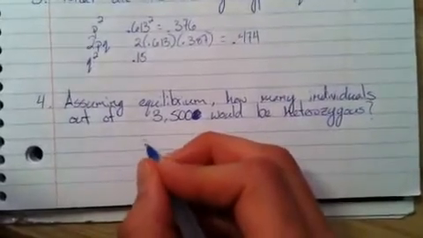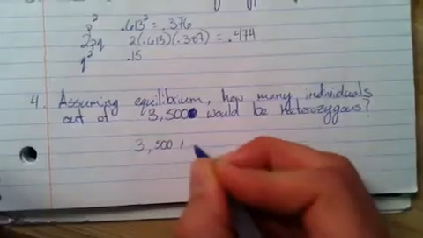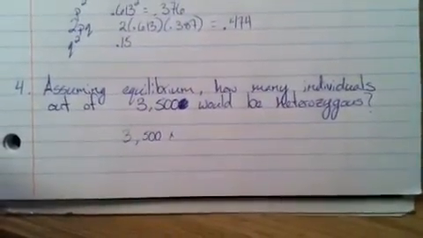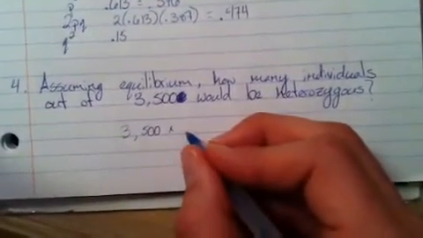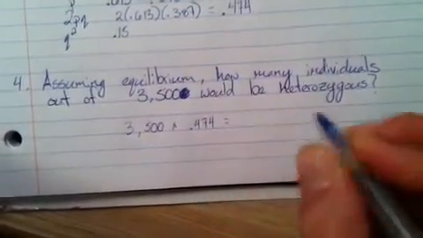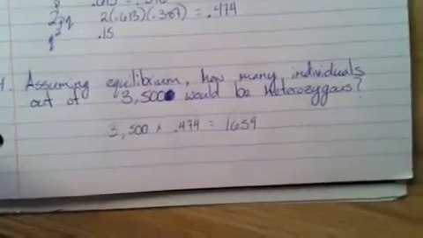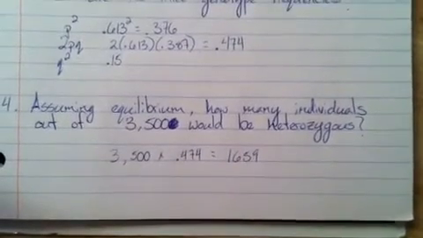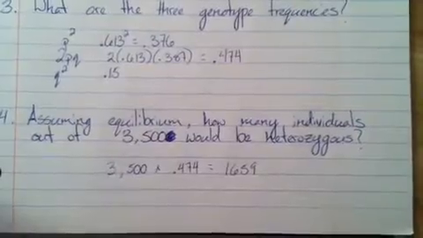So we just multiply 3,500 times 2PQ, which is the frequency of heterozygotes within a population, which we found to be 0.474, which equals 1,659. So in a population of 3,500 people, we would predict 1,659 of them to have the heterozygous genotype.